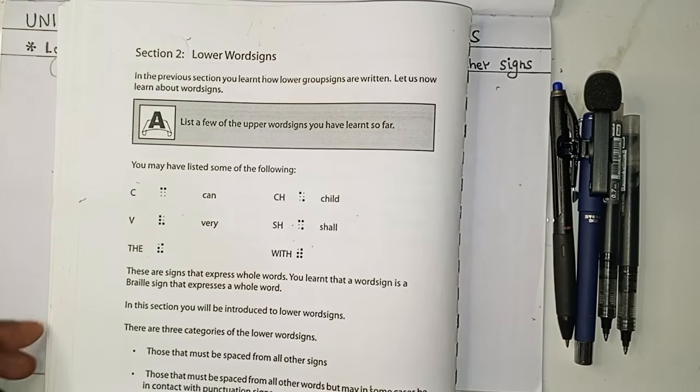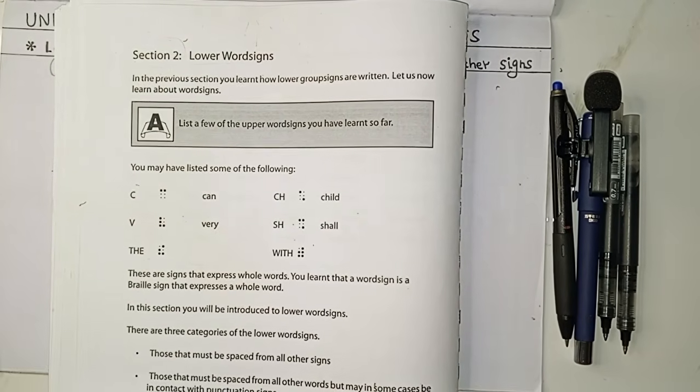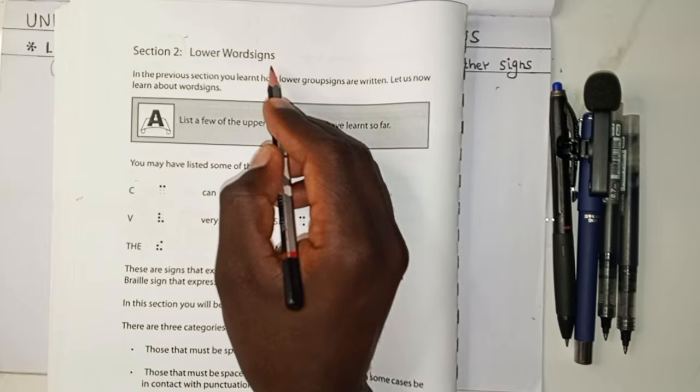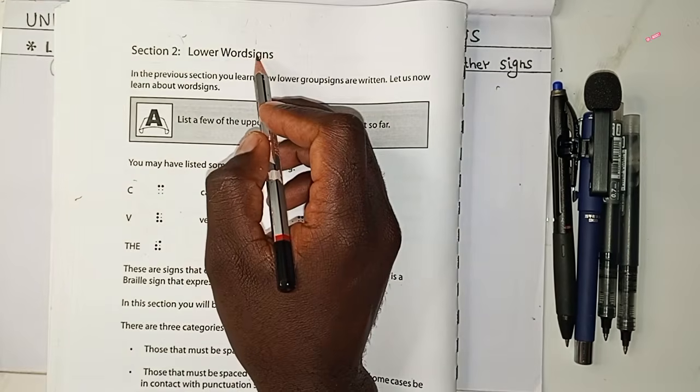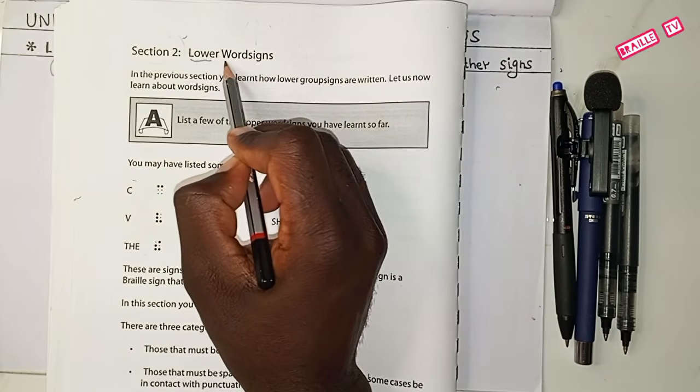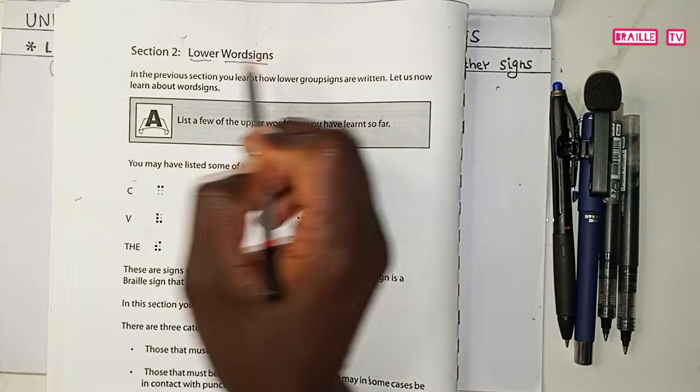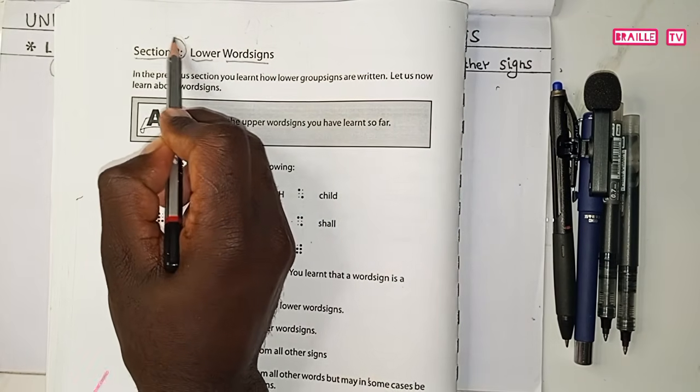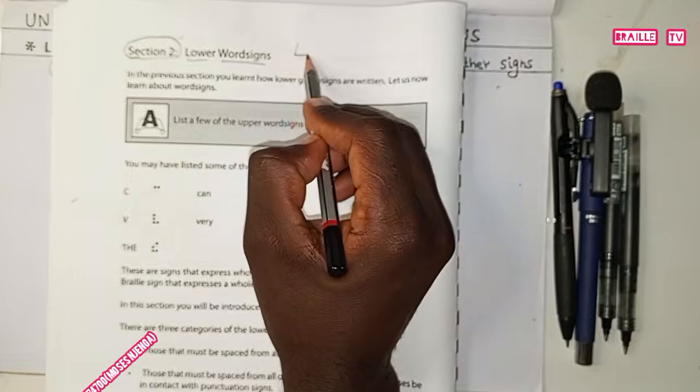Welcome to the Braille Academy, and in this lesson we are going to look at lower word signs. That is in section 2 of unit 4.